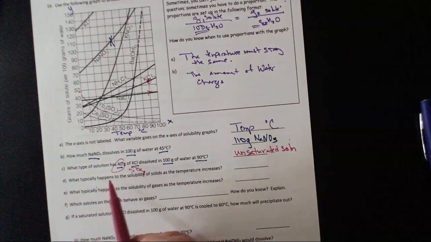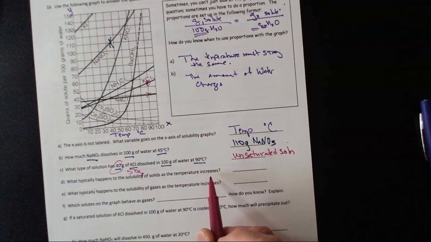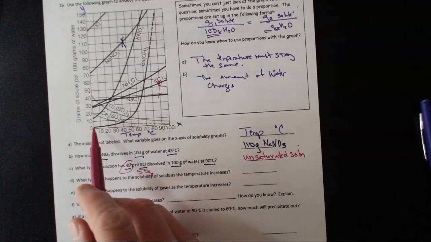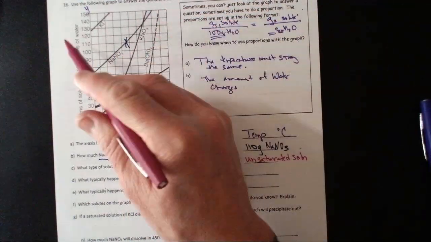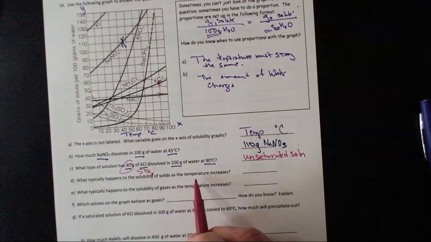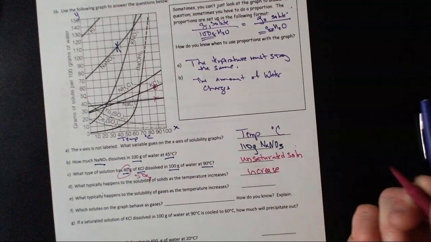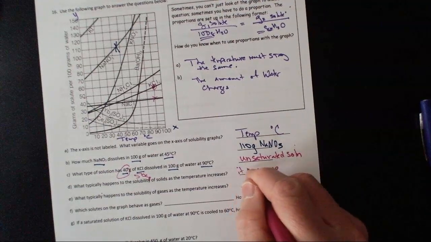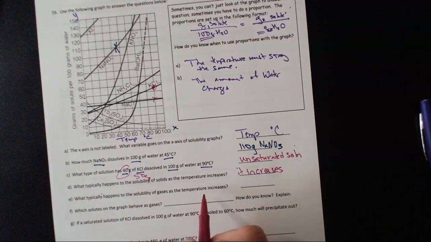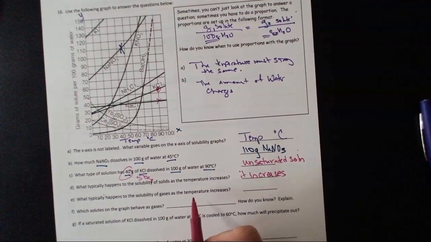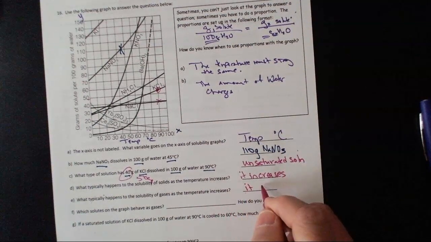Look at D. What typically happens to the solubility of solids as the temperature increases? Well, if we take a look, here's a solid, here's a solid, there's a solid, there's a solid. When the temperature increases, the solubility of a solid also increases. What typically happens to the solubility of a gas as the temperature increases? Well, the solubility of a gas, when you increase the temperature, decreases.